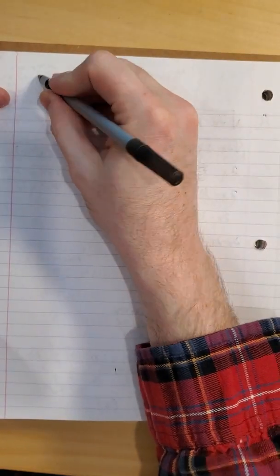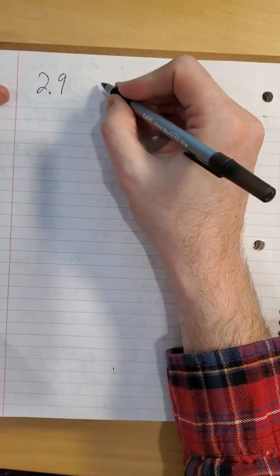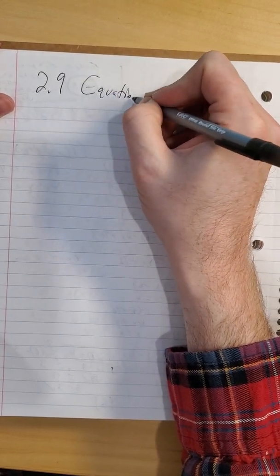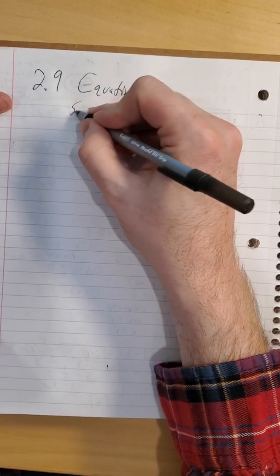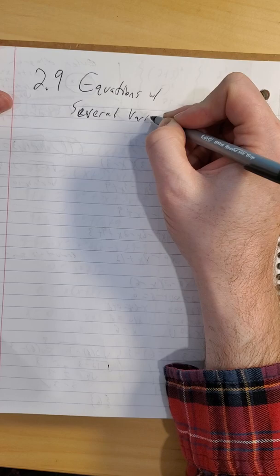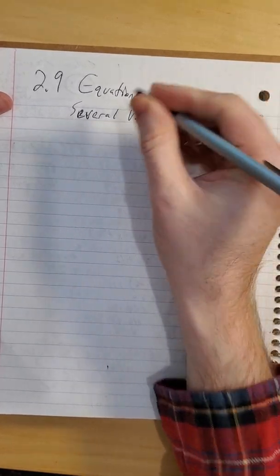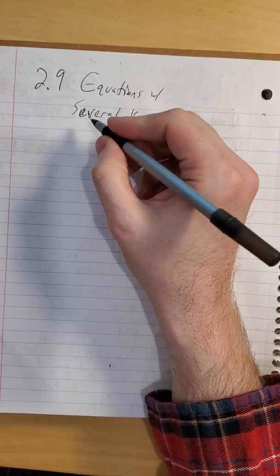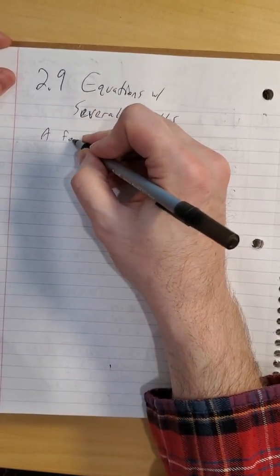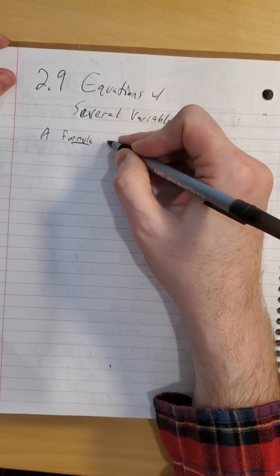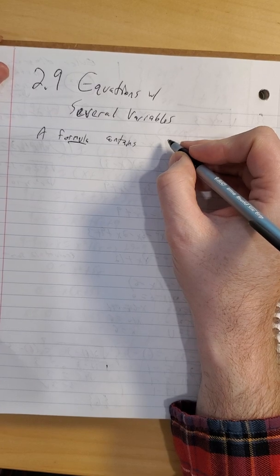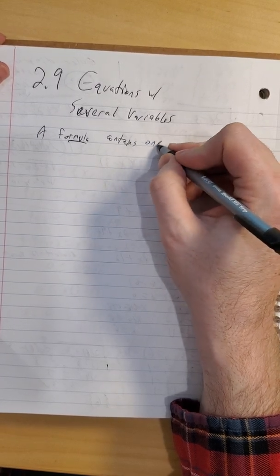Hello and welcome back. Section 2.9, we get to work on equations with several variables. So these are basically formulas. So a formula contains one or more variables as part of an equation.